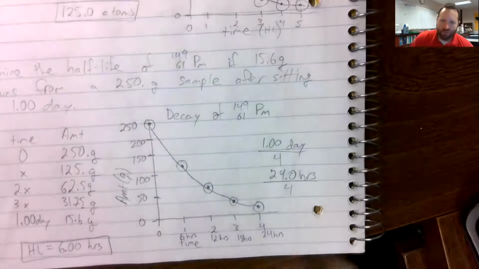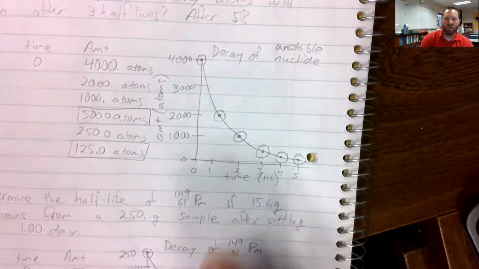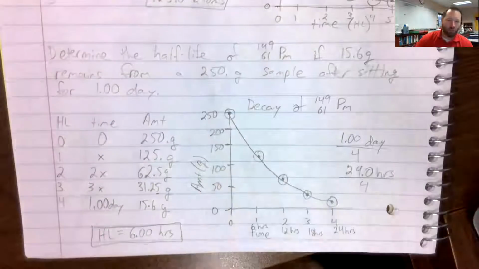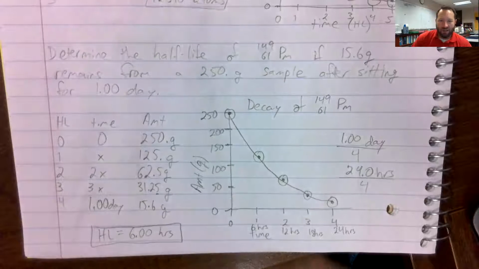All right, so we got some practice working with some different types of problems. Definitely making graphs. Make sure you guys are taking your time and getting those in. I think there's a couple of those on the test. So definitely a big portion of the test, working with graphs and half-lives.